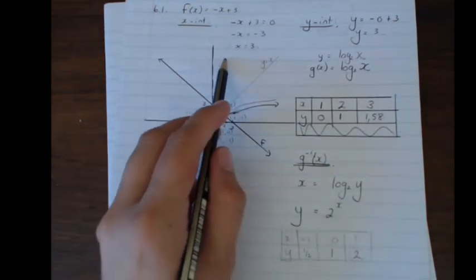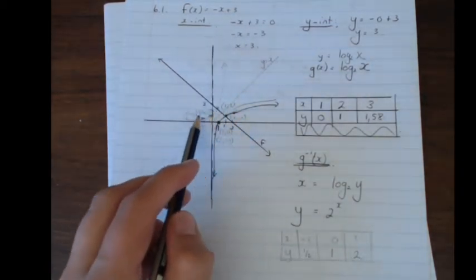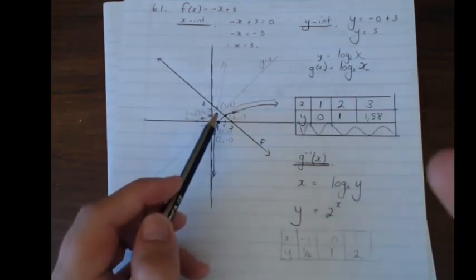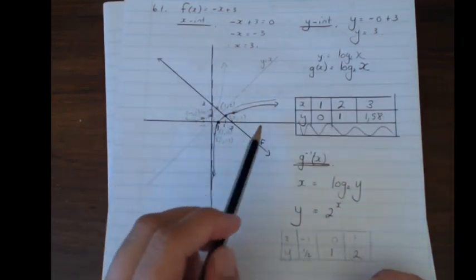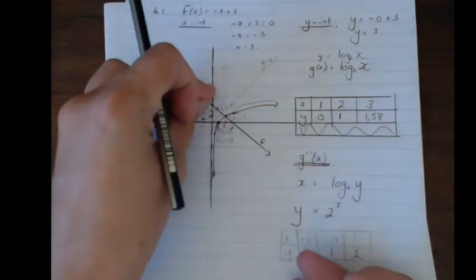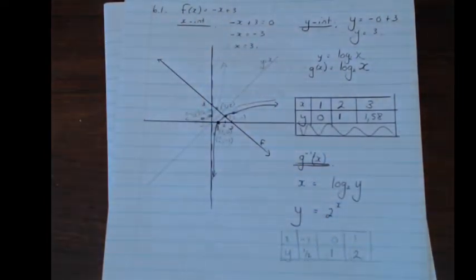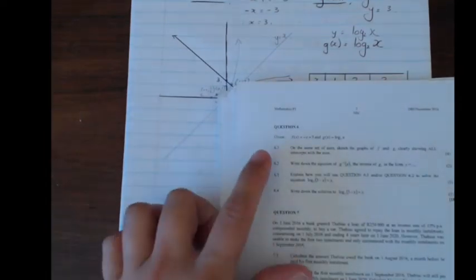So you can just make a rough sketch of the exponential and then reflect all of the points to sketch this function, and then you can take that out, or leave it there because they might ask you to sketch it later on. Just check for that before you take this off.